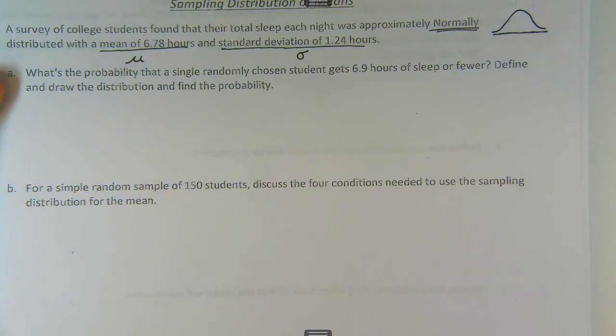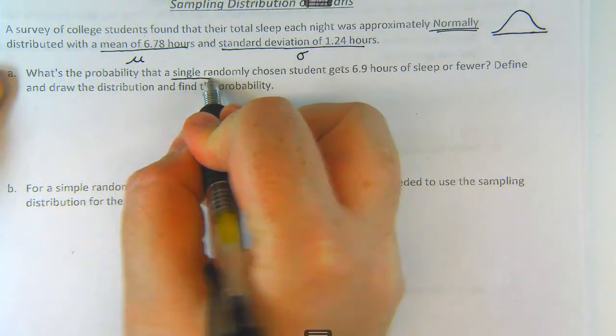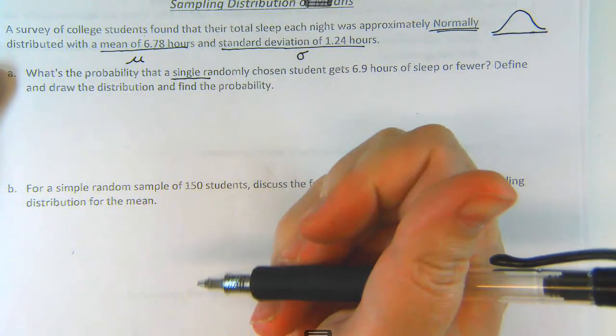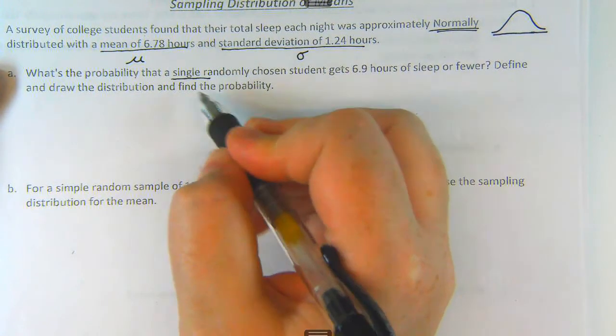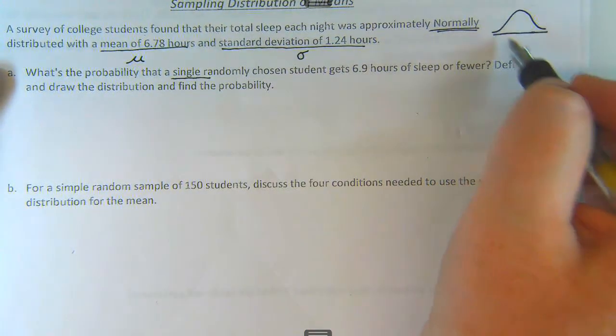What's the probability that a single randomly chosen student gets 6.9 hours of sleep or fewer? We want to define and draw the distribution to find the probability. So we're trying to find a probability for a single randomly chosen student. If we want to know how things behave on an individual basis, that's coming from our population data itself.